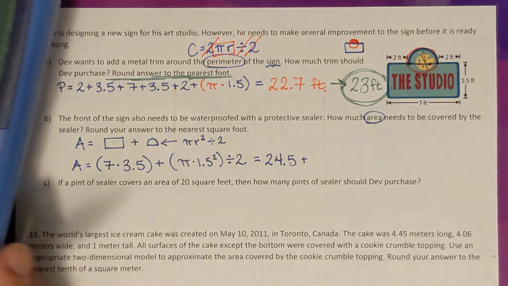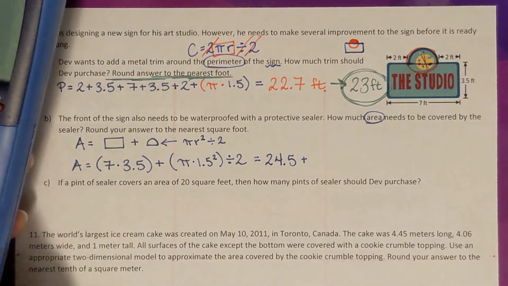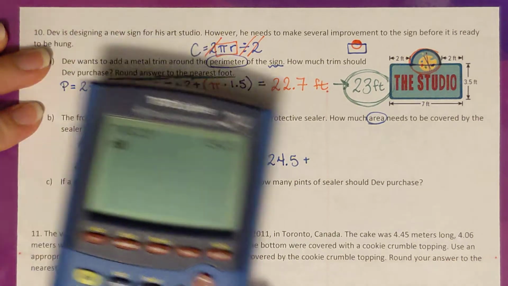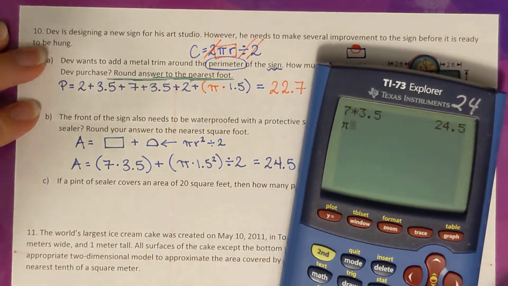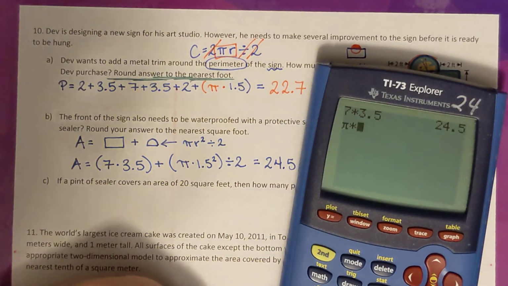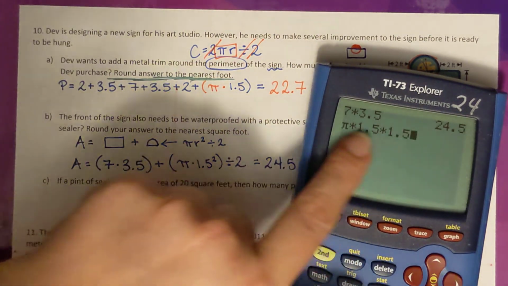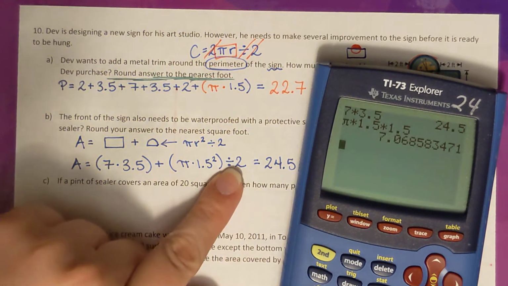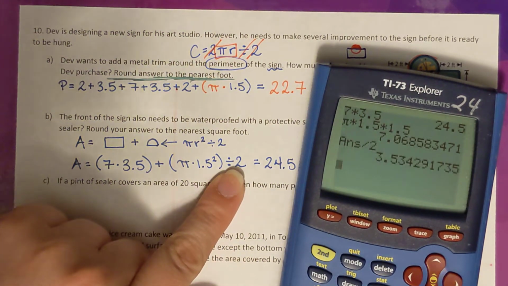Now we're going to figure out the circle. So that's pi times 1.5 times 1.5, because that's the same as pi times 1.5 squared. But then we have to divide that by 2.